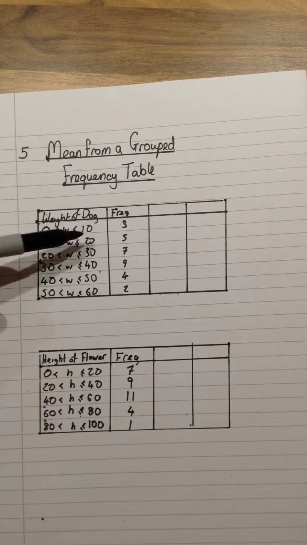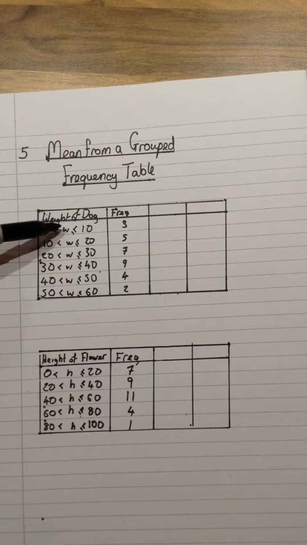This top group here that says 0 less than W less than or equal to 10. The W in the middle refers to weight, because obviously the table is all about weights of the dog. So what it is saying here, that all of the weights in this table are bigger than 0, but less than, but maybe equal to 10. So any dog that weighs between 0 and 10 kilograms would go in this group.